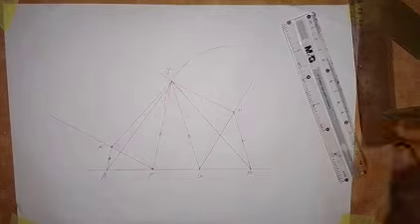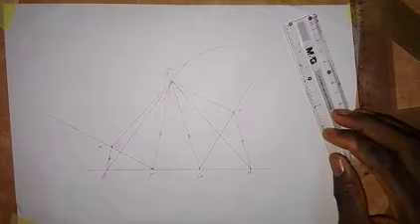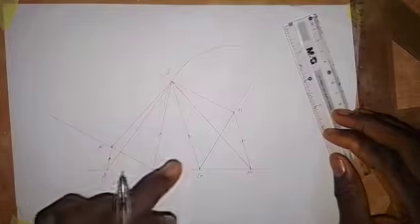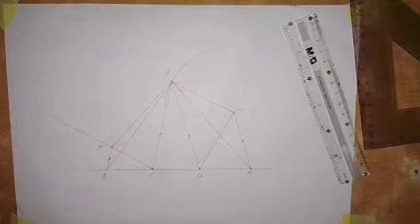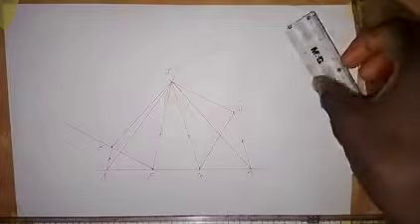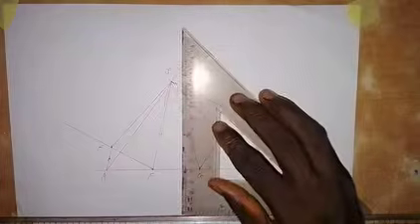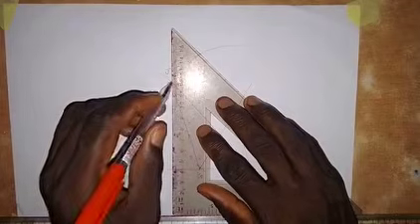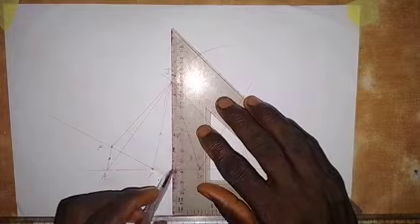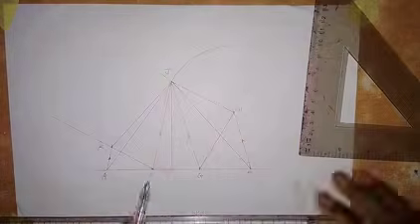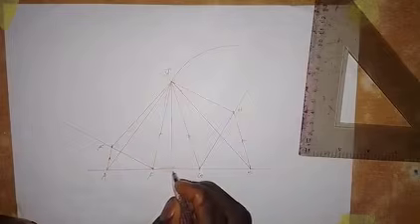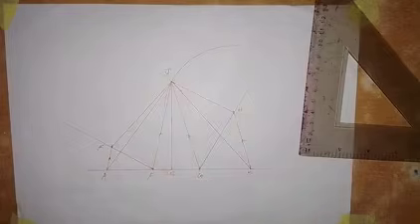So the next thing that we are going to do is to construct a rectangle that will be equal in area to the triangle. So how do we do that? What we have to do now to construct a rectangle that is equal in area to this triangle is that from this point J here, draw a perpendicular line. So draw a vertical line. Okay, so this vertical line that we have drawn, where the vertical line touches this horizontal line, I will call it point C.